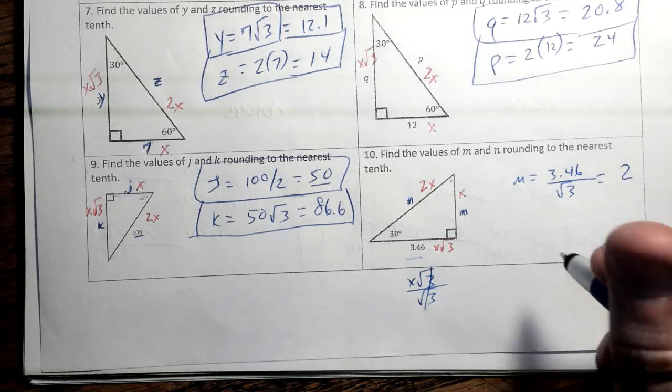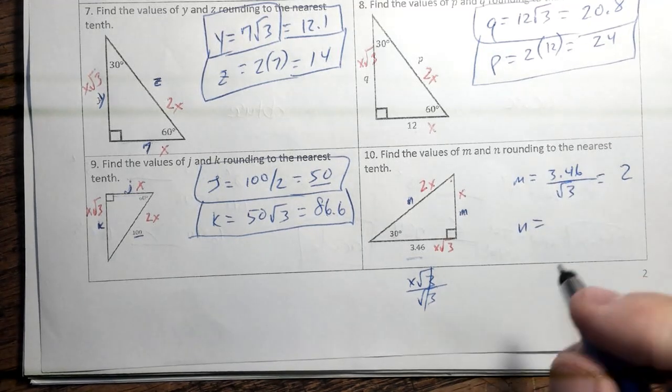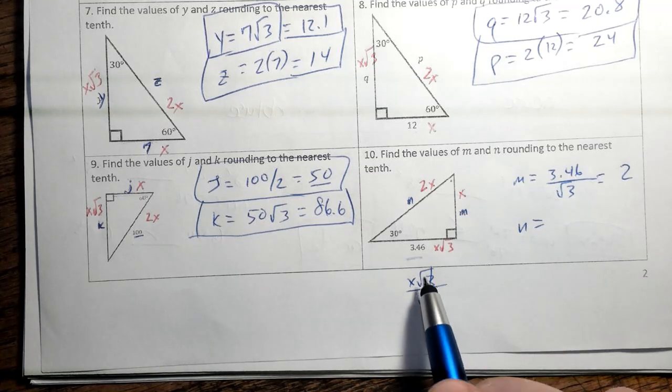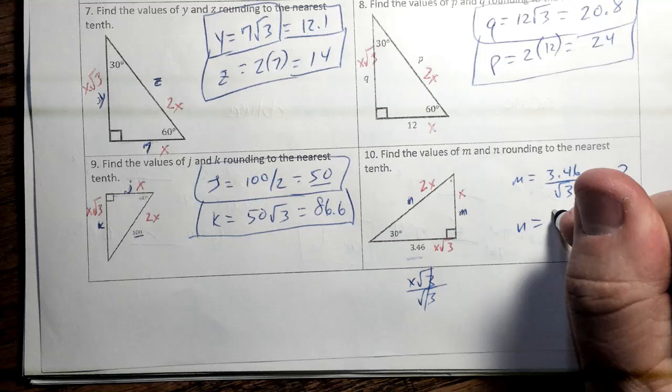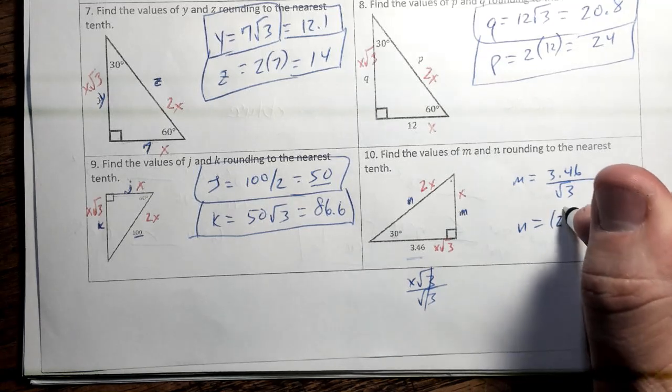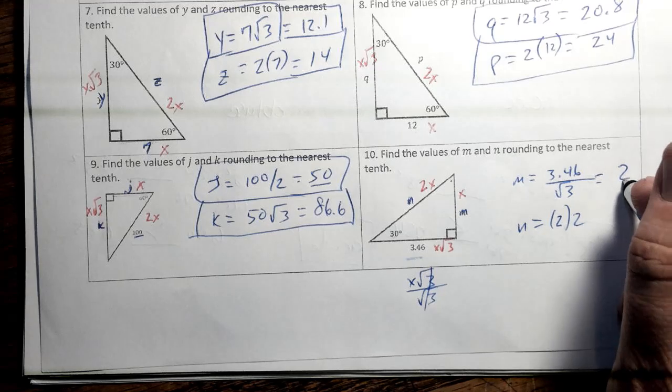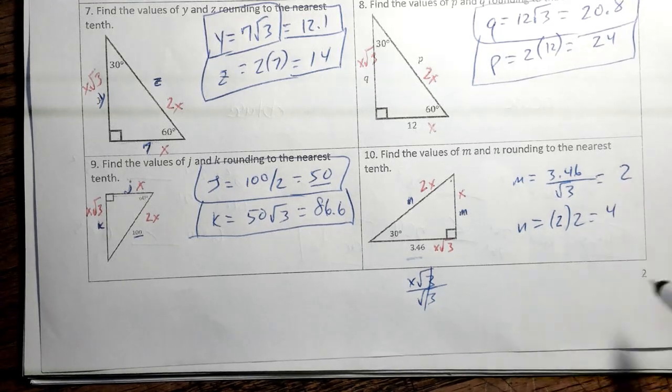So just trust me. n is 2x. We found x, so n is 2 times x, 2 times 2, which is 4.